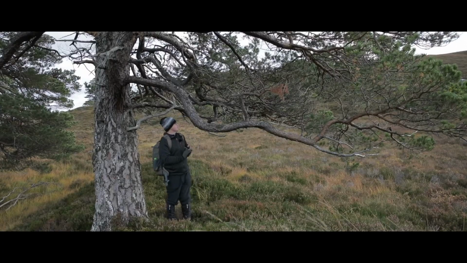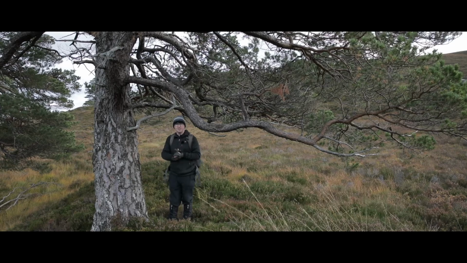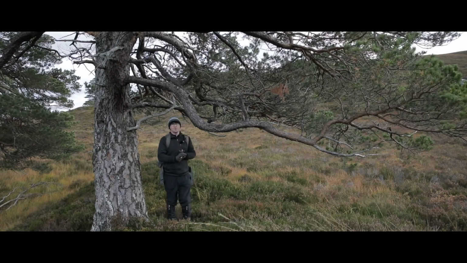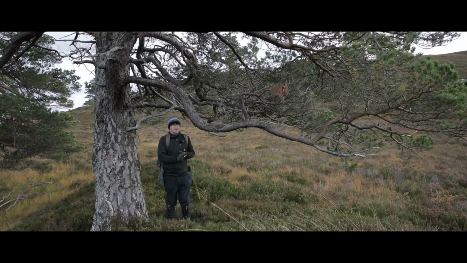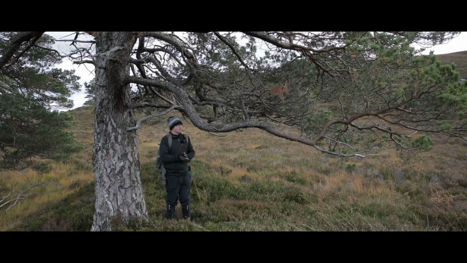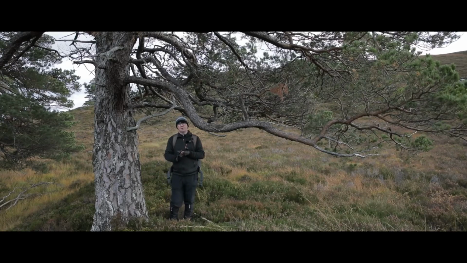Just taking some shelter behind this nice large tree here before I brave the walk back in the cold. I've enjoyed my time out today, but the temperature really has dropped, so I think it's time to head off.